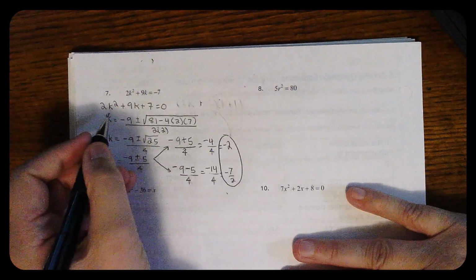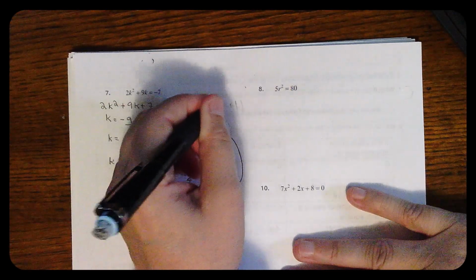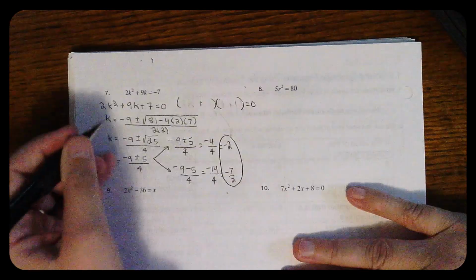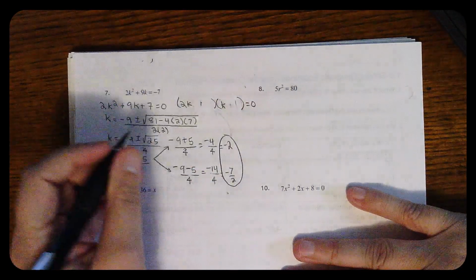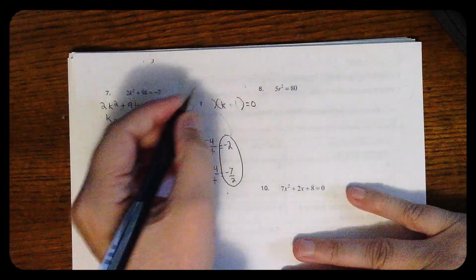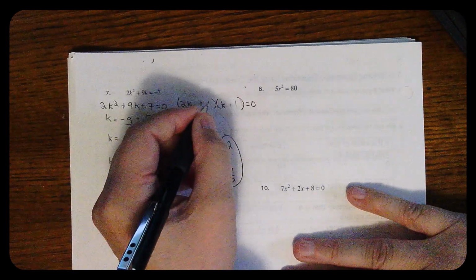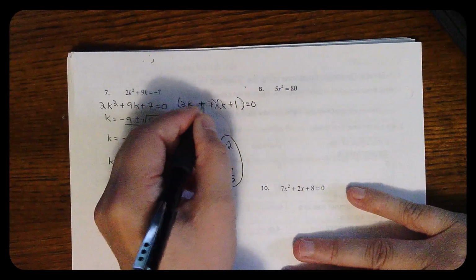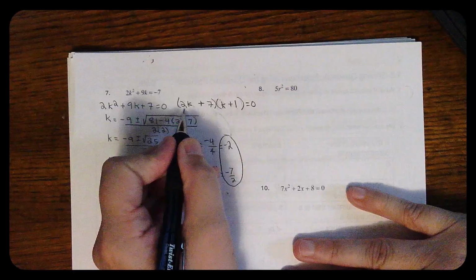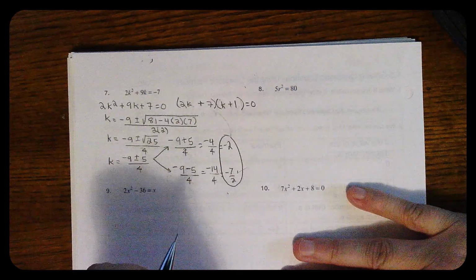So if we go back to the beginning, we factor this. The factors of 2 are 2k and 1k. And the factors of 7, the outer and inner terms have to add to 9, so that would be 7 and 1, and they're both positive. And so you can see that if you were to set this equal to 0, you would get negative 7 halves.